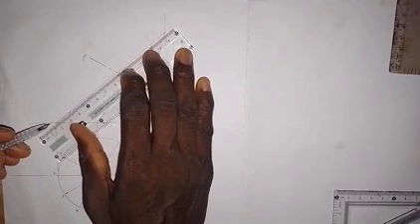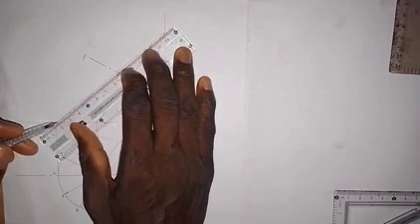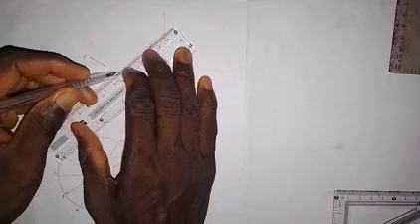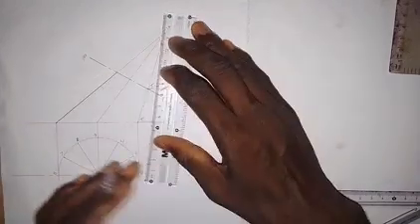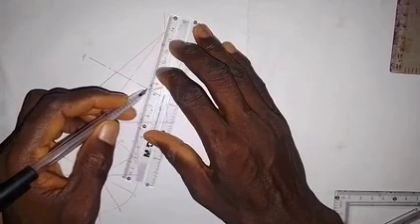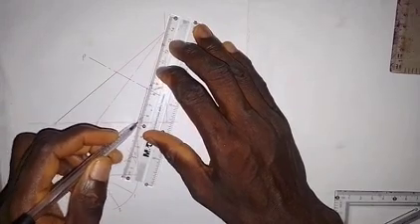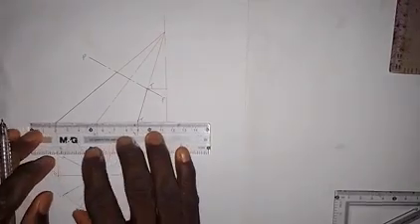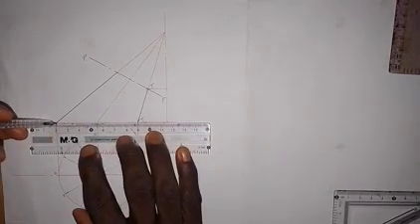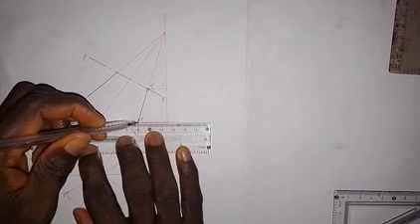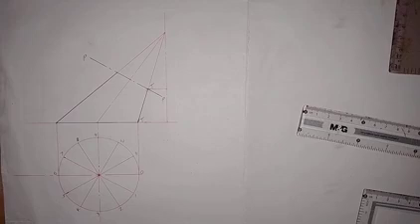What we need to do now is to make this line a thick line. We also make this line a thick line. Then this base is also to be made a thick line. Alright, so we have drawn the given view. It's as simple as I've done it here.